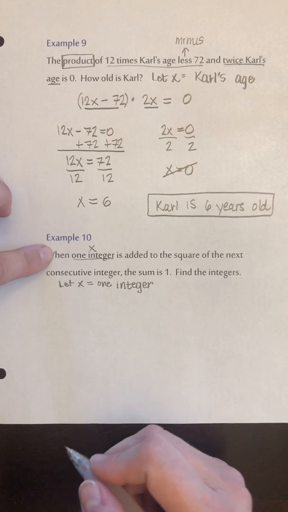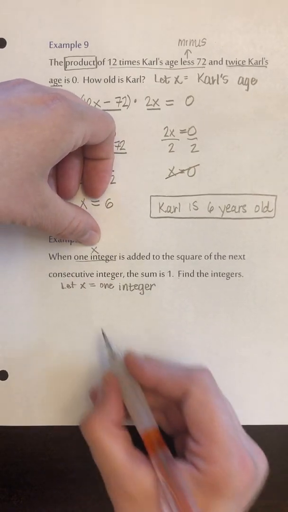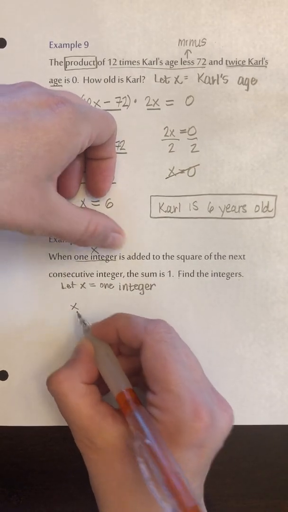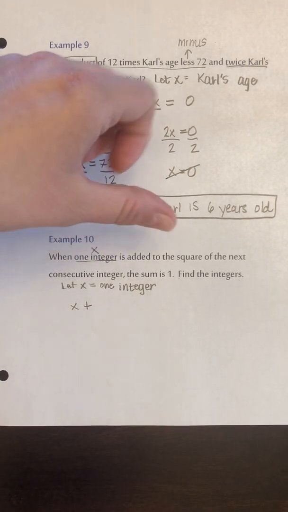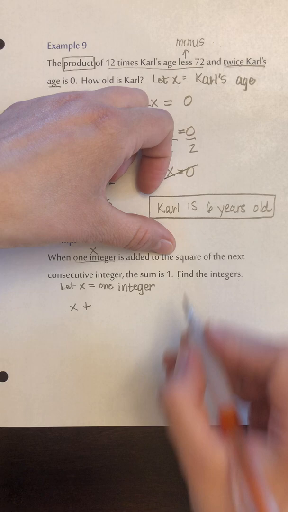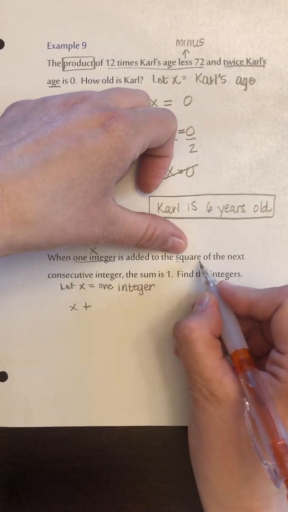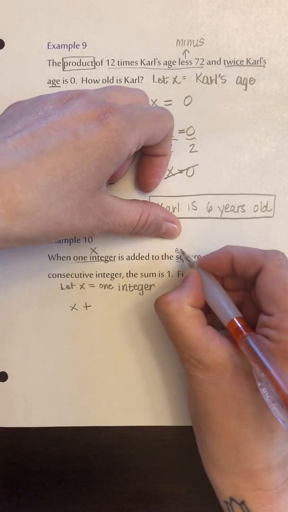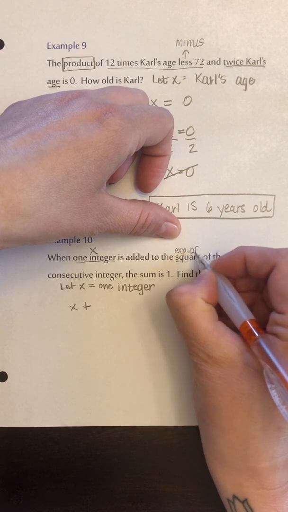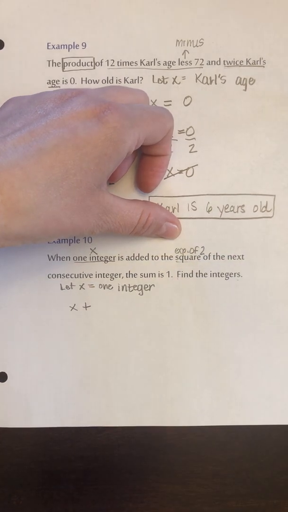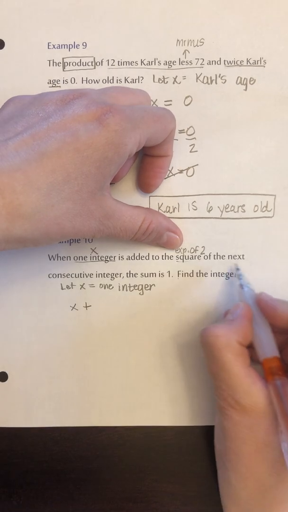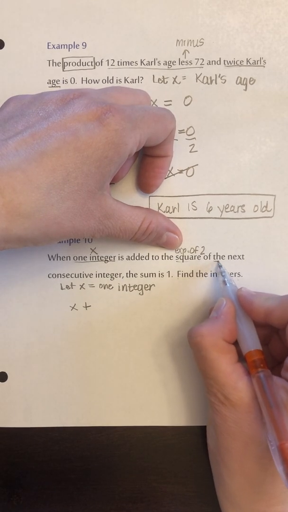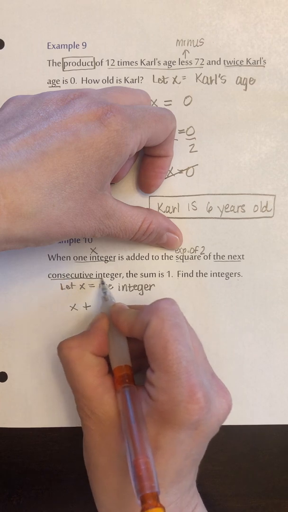Okay, so it says when one integer, otherwise now known as x, is added, so I'm going to put a plus sign, to the square. What does square mean? It means I'm going to have an exponent of 2, right? I'm raising something to the second power. I'm squaring it. But what are we squaring? It says we're going to square the next consecutive integer.